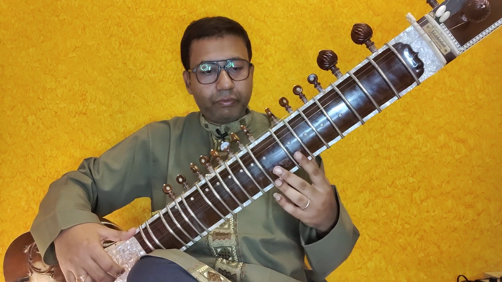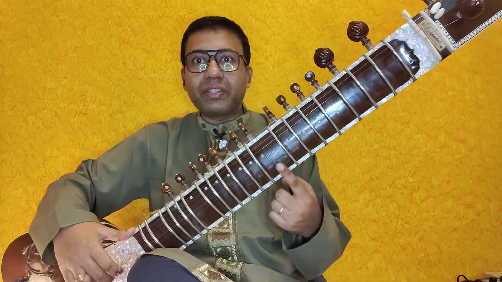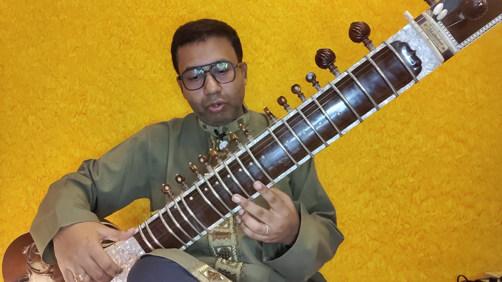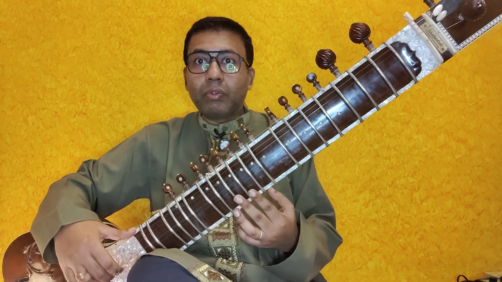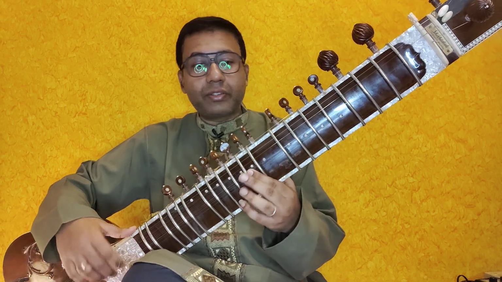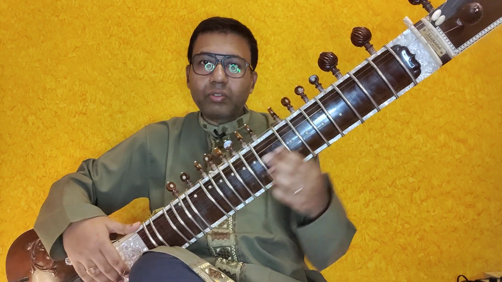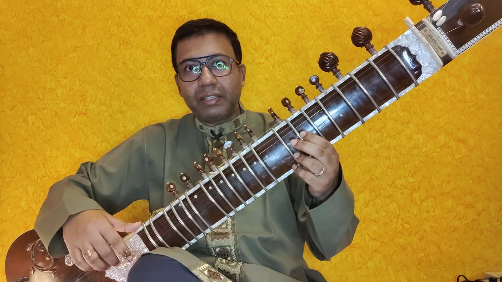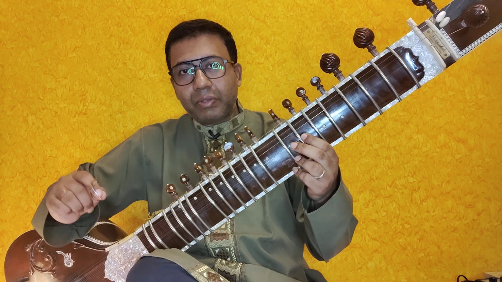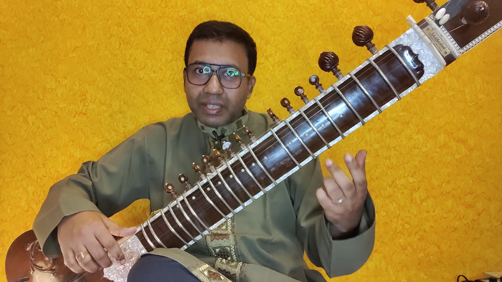If you know Komal Re to Komal Ga, you see it is a medium distance because there is a gap and we can place only one fret in between. For example, Shuddha Ga to Tivra Ma, only one note is in between, which is Shuddha Ma. So that is the medium distance. It is the same difference between Sa to Shuddha Re, in between Komal Re comes, and Pa to Shuddha Dha, in between Komal Dha comes. So for that we have to decode that medium distance into pulling.